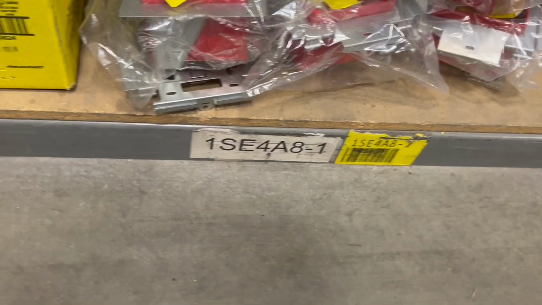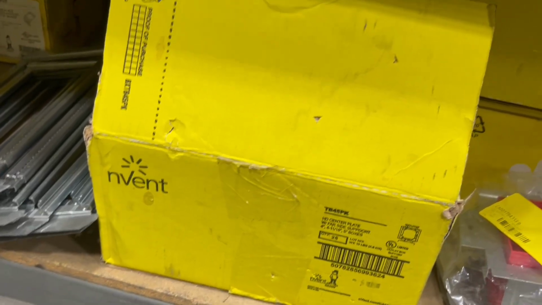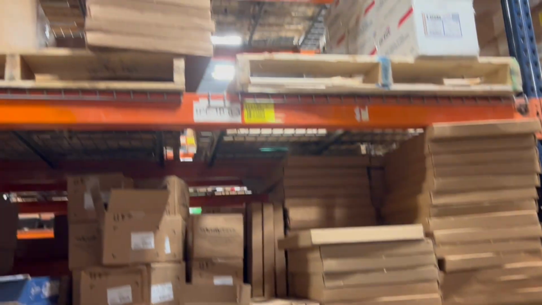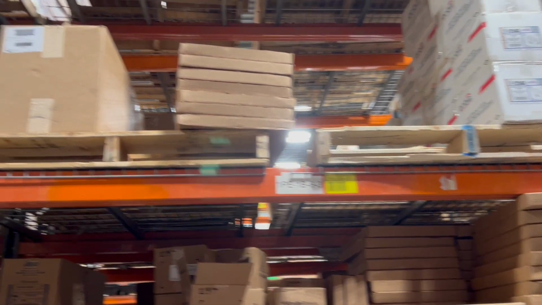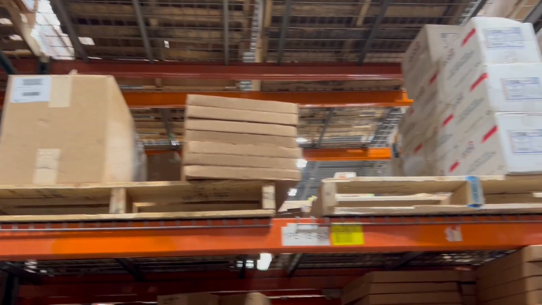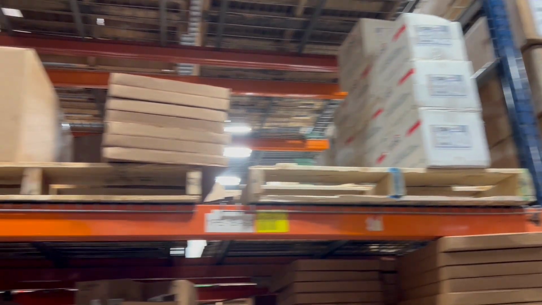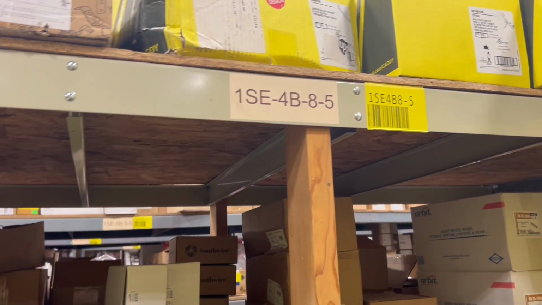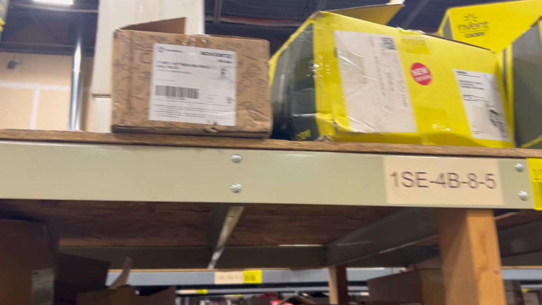I quickly count the first location and it's correct. I get to the second location and it's up high. I'll need to get a ladder or scissor lift to verify this one. After getting some help, I confirm it's not there. At the third location, I also find the product is missing.